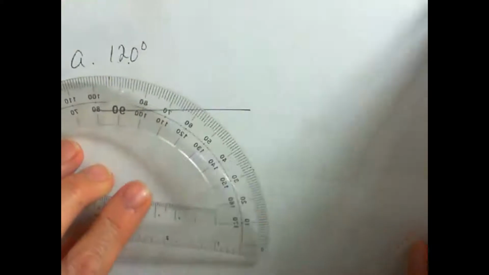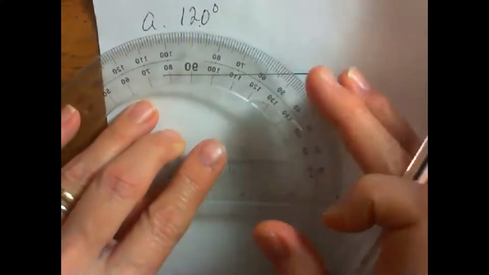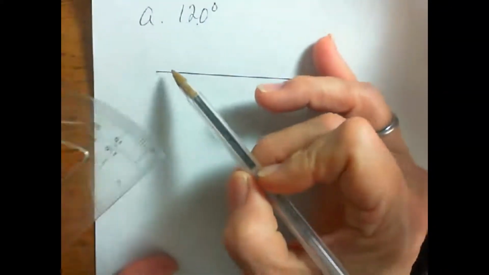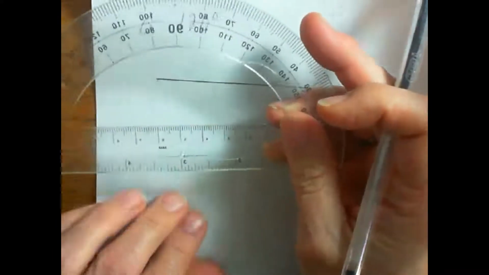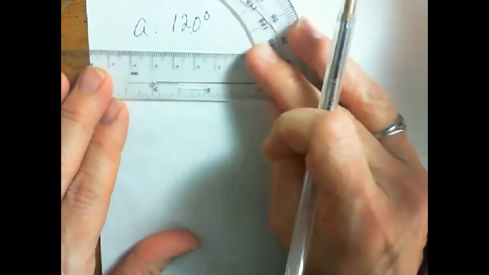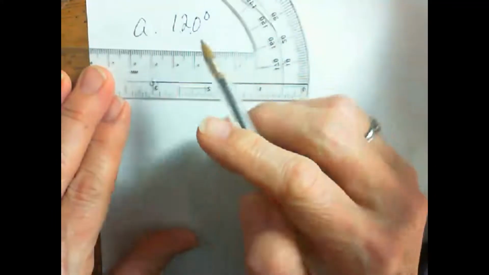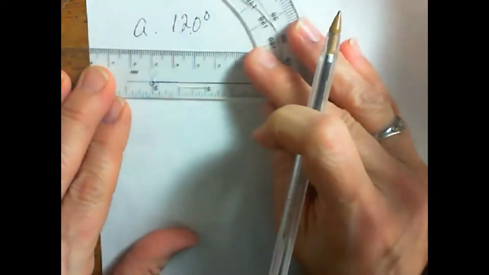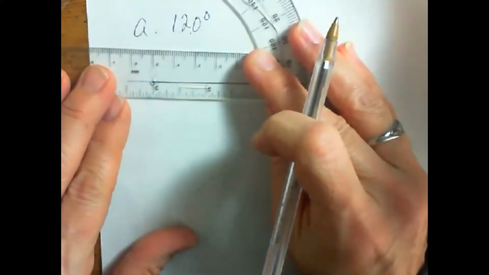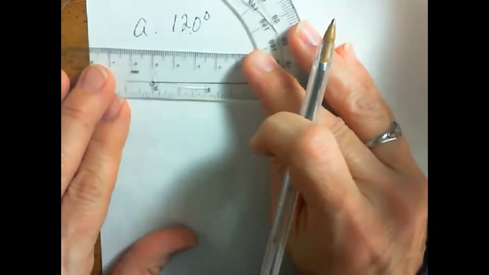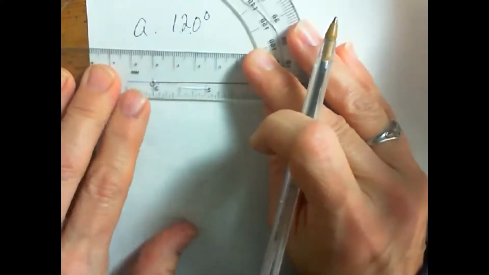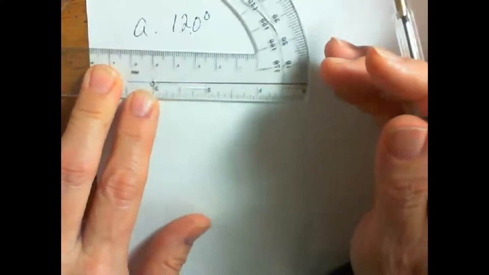All right, when we're done with that, this is going to be our vertex. So that's where we put our little dot. And we've got to line this up. Remember we did that in the last lesson. Line this up real well, okay? I don't think I did mine big enough.